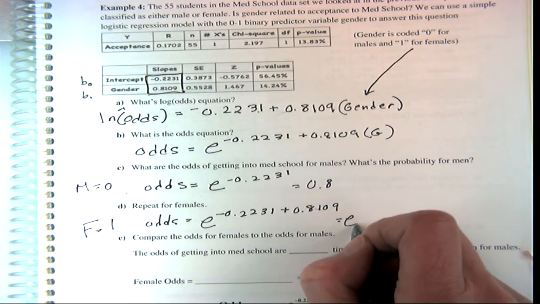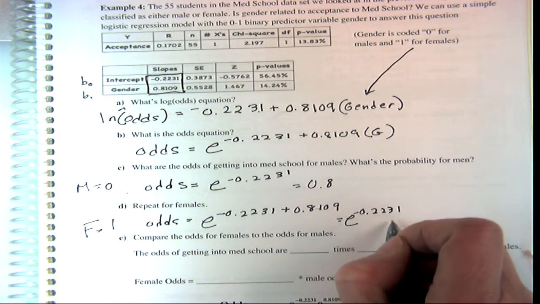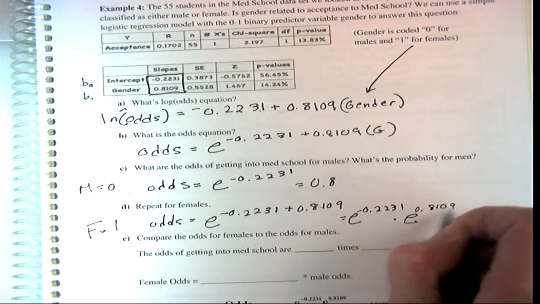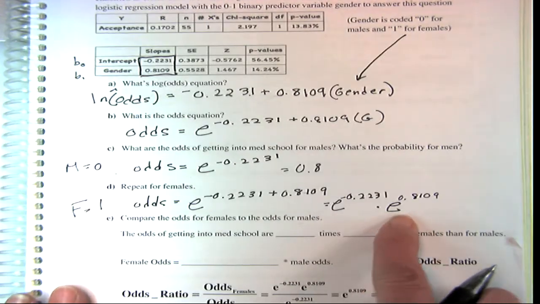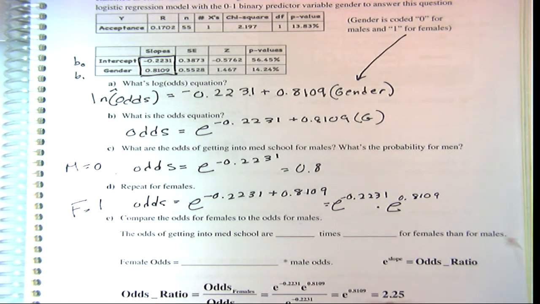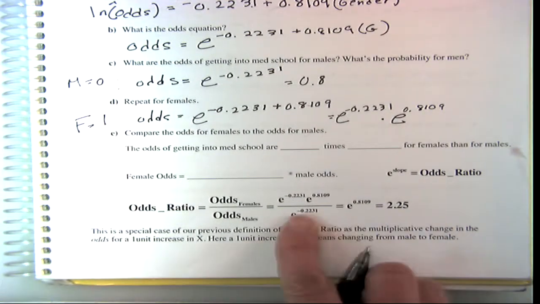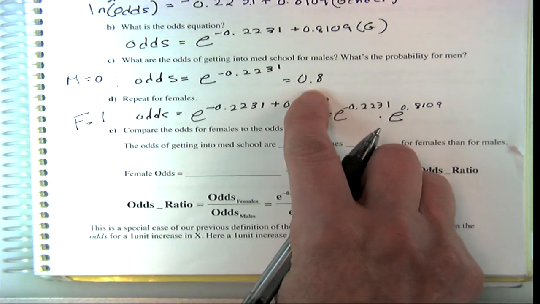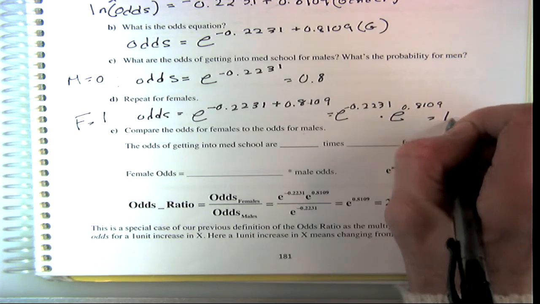This is just arithmetic. And that right there, e to the 0.8109, is the odds ratio for gender. It turns out to be 2.25. So if you multiply 0.8 times 2.25, you'll see you get 1.8.